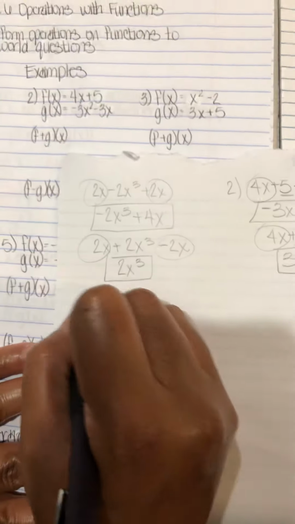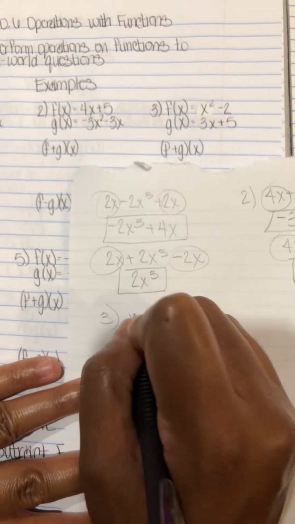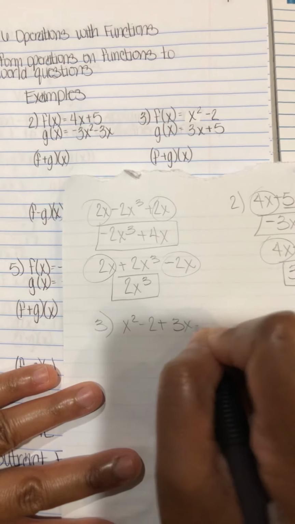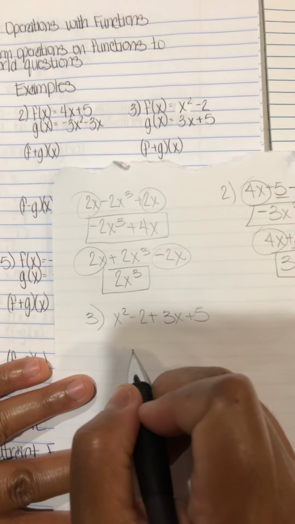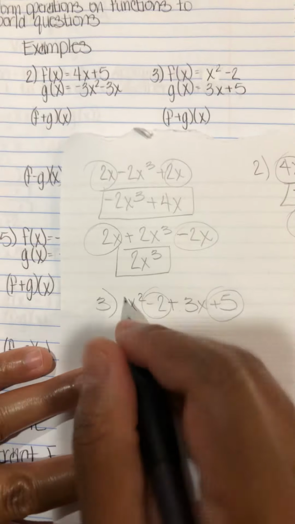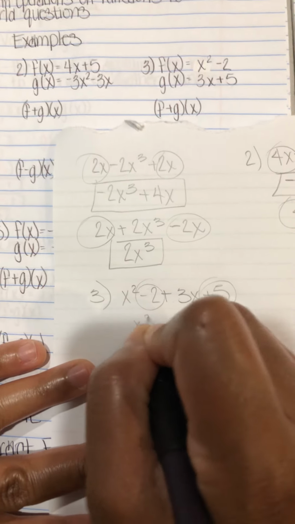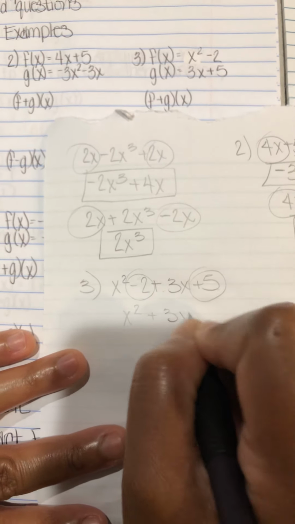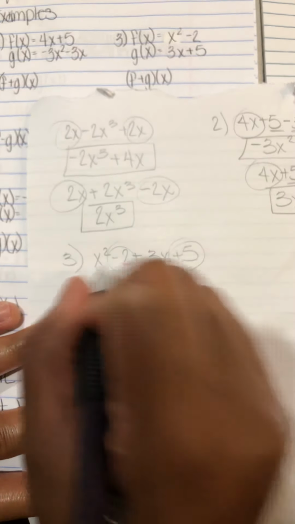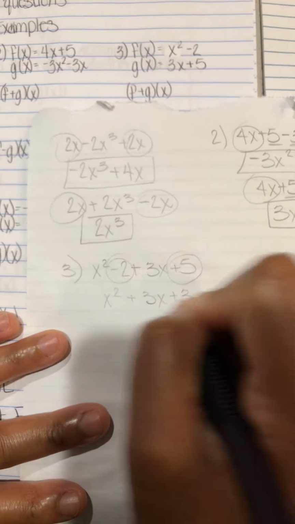For number 3, I have x squared minus 2 plus 3x plus 5. This one, the only like terms I have here are the numbers, so I'm going to write all of my x's first. And then negative 2 plus 5, that's just like saying 5 minus 2, which is 3.